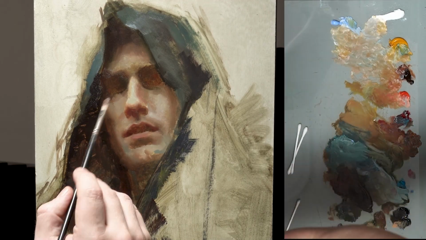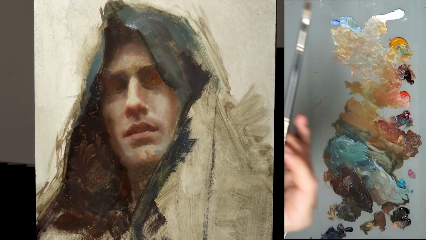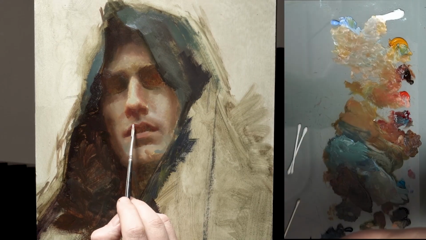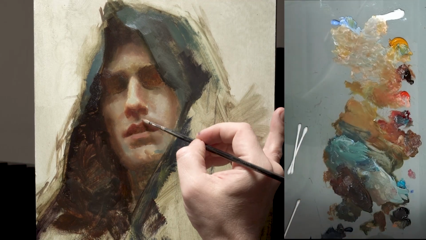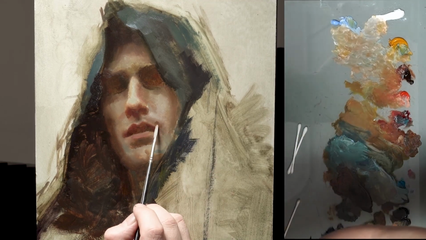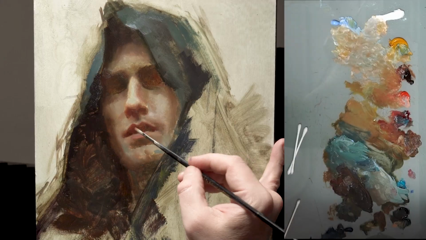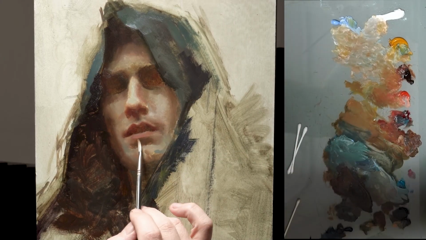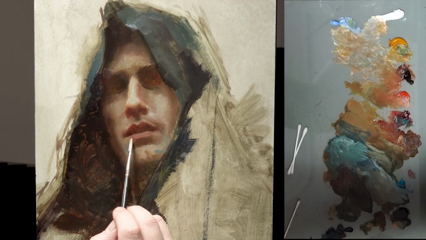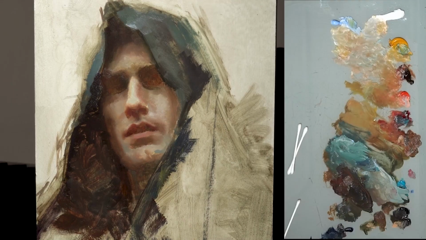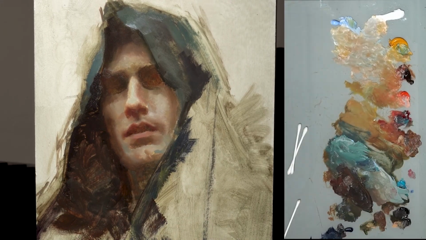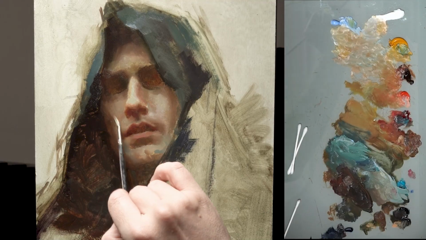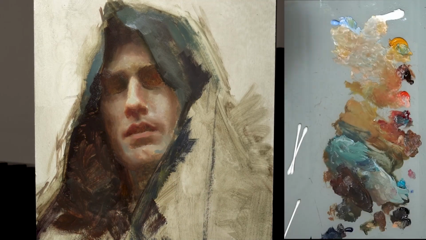And if we can see clearly these three groups of values when we squint, we can reproduce it. We can just make the same on the canvas, which gives us just step-by-step process. So I believe that for successful painting, we have to solve the problems one by one, not trying to jump into everything at the same time.